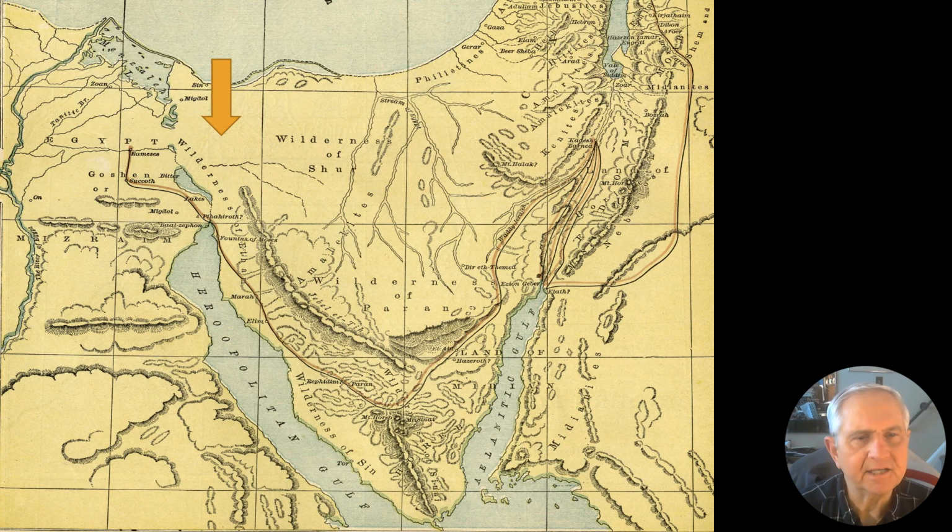Look at the map again. Here we have the wilderness of Shur. Now, when I was young, I thought wilderness meant lots of trees and forests and jungle, but the wilderness here is just nothing but sand, desert area.